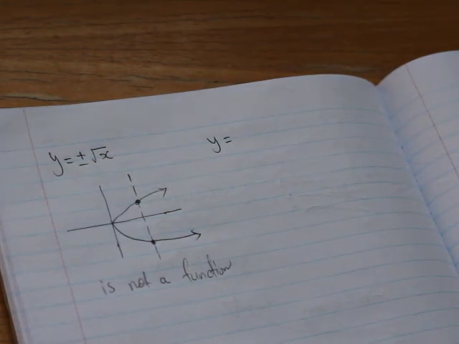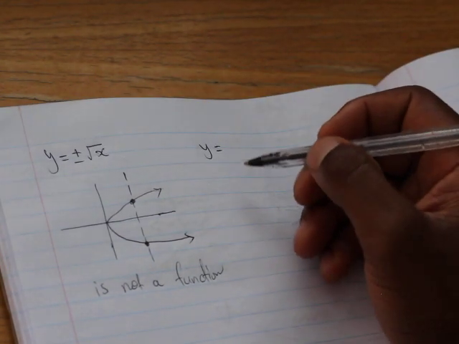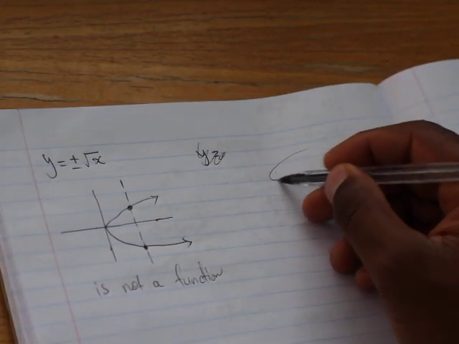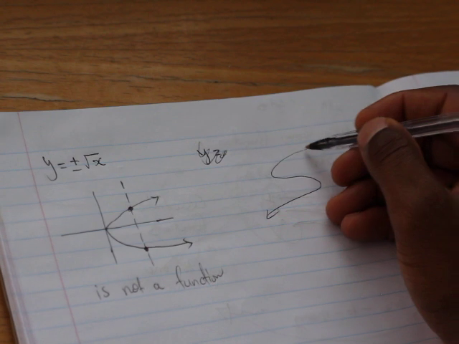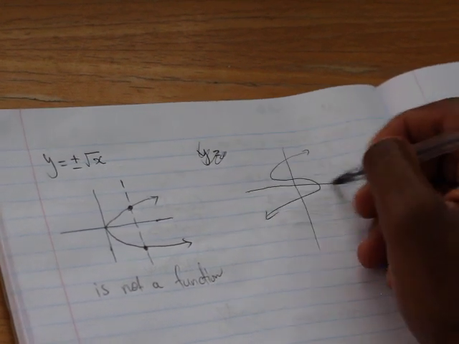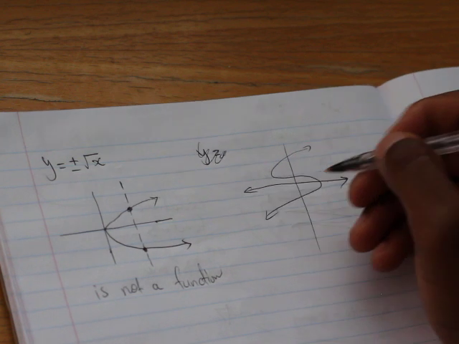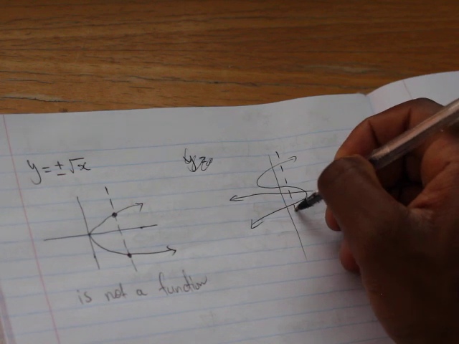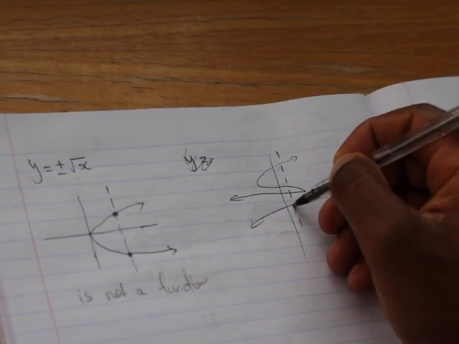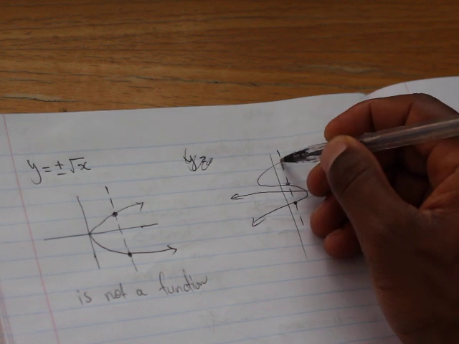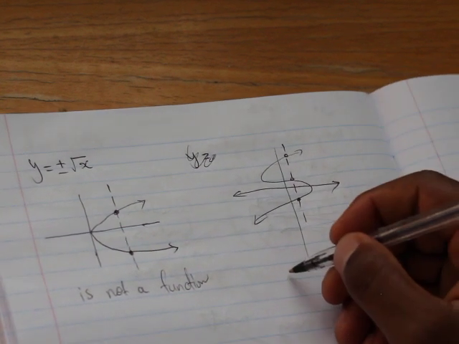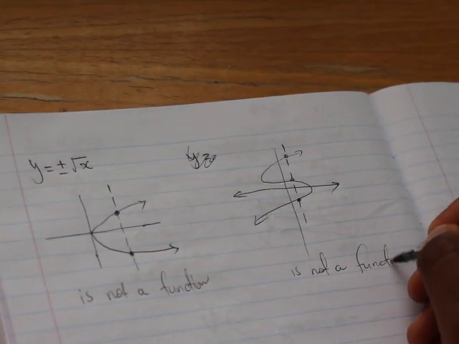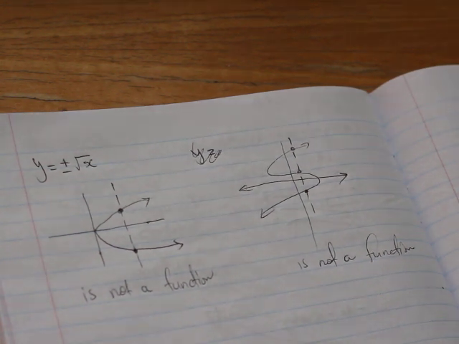Right. Also, if we had a cubic function that looks like this, if you drew a vertical line, there we go, you can see it cuts the graph here, cuts the graph there, and also there. So this is not a function. It's not a function. All right.